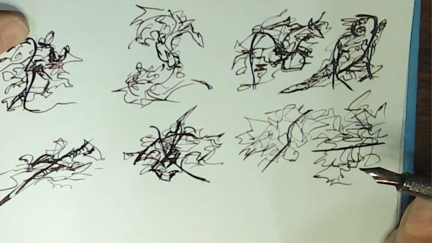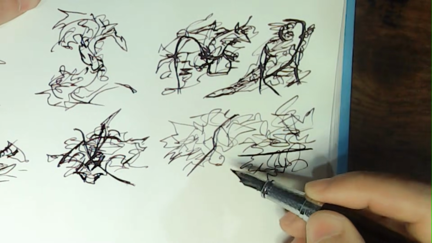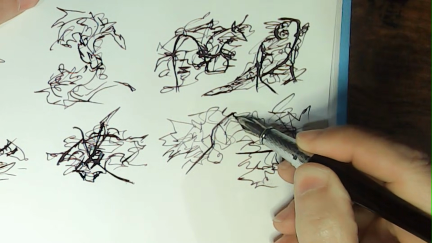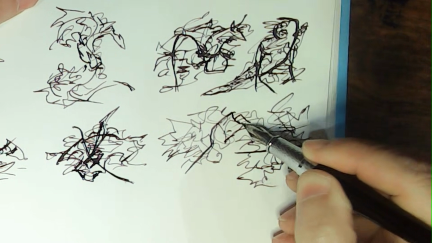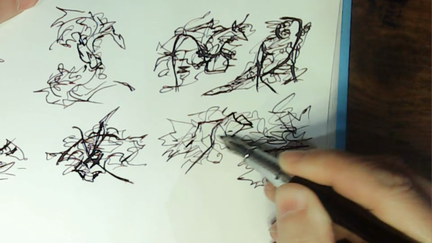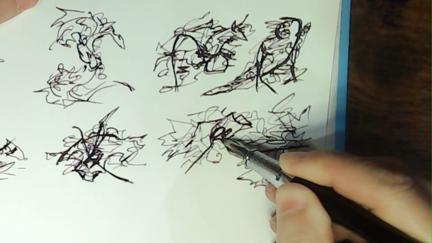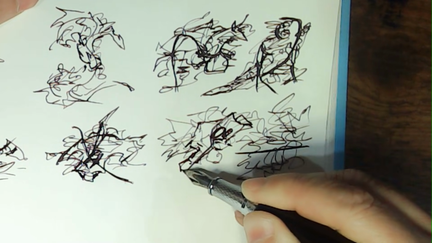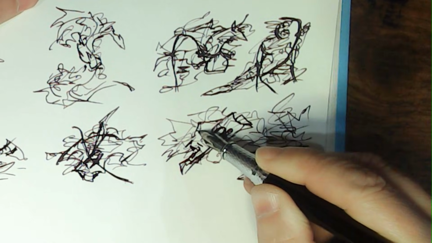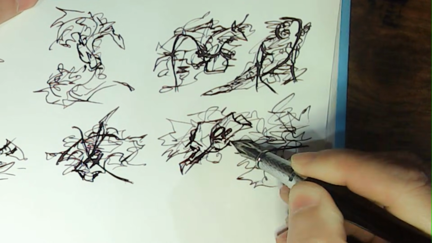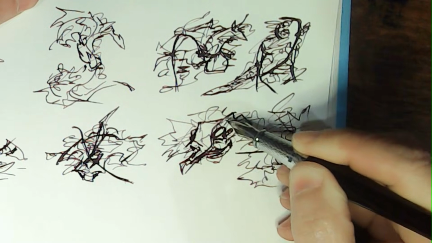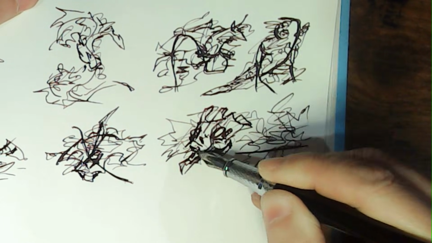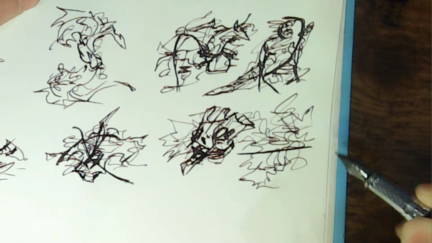Could be a spaceship. This could be like a robot's head. Maybe it's an insect robot.